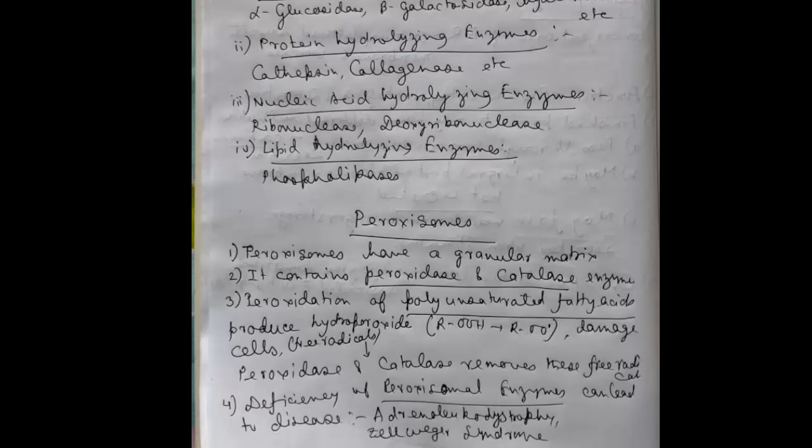Next organelle is peroxisome. Peroxisome has a granular matrix. It contains peroxidase and catalase enzymes. Now, this peroxidase and catalase remove free radicals which are generated when there is peroxidation of polyunsaturated fatty acids. These free radicals are very dangerous for our bodies.